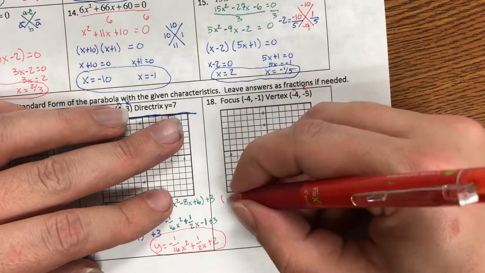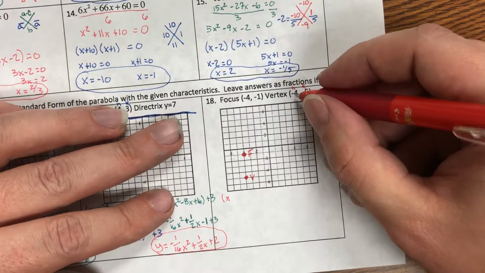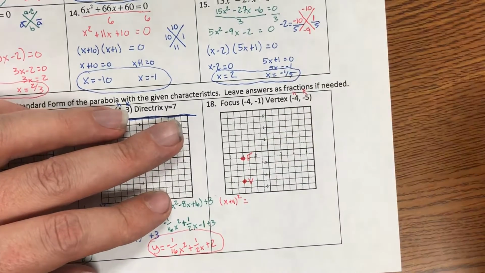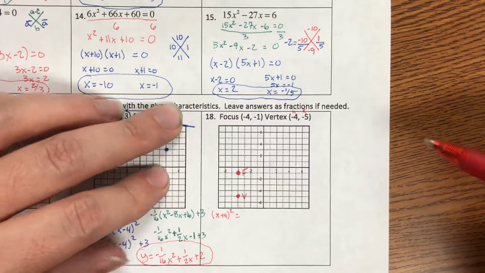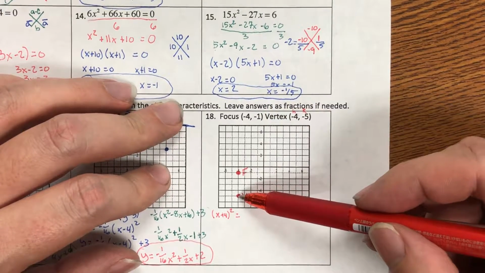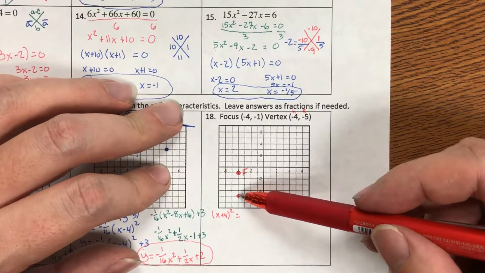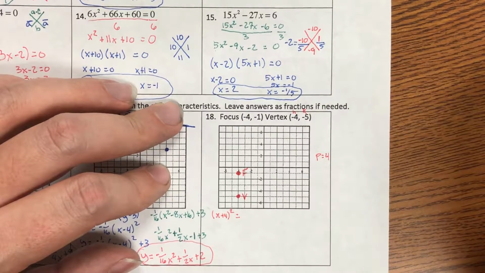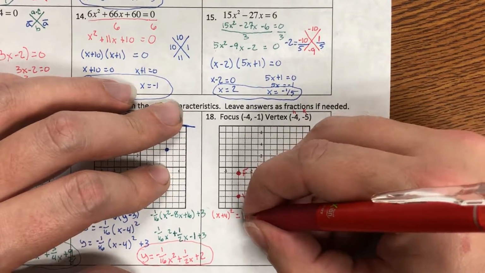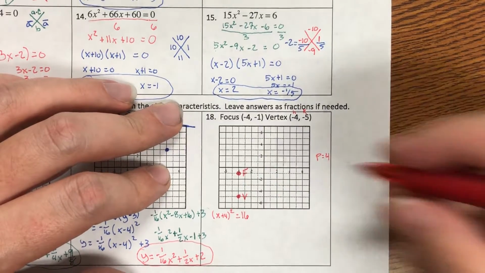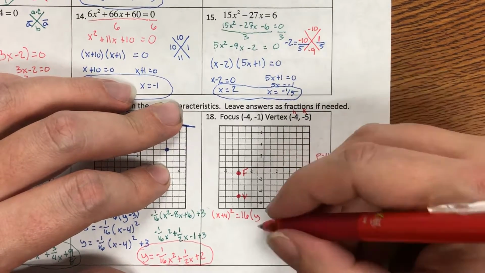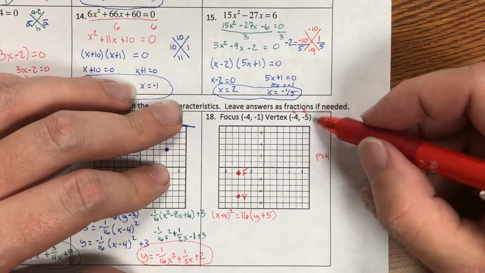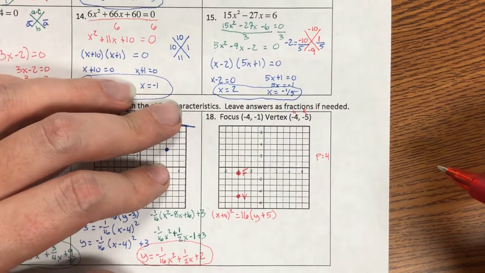So my focus form, I have x plus 4 squared equals, to figure out the 4p-value, p is going from the vertex to the focus. So I move up 4, so my p-value is 4, making 4p 16. And then I have y plus 5. That 5 coming from my k value of negative 5.